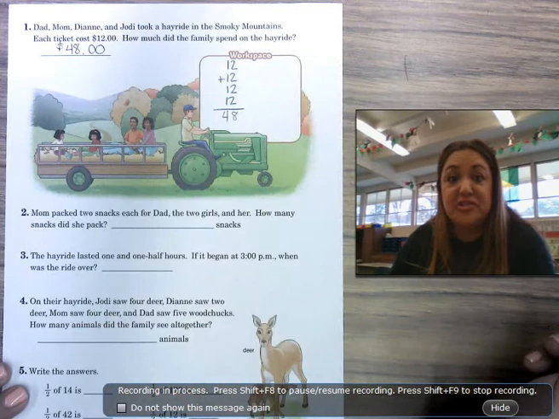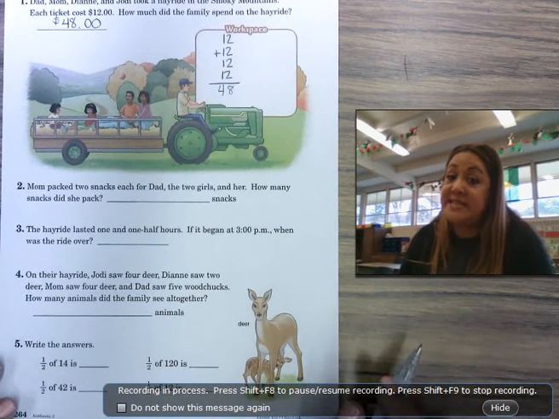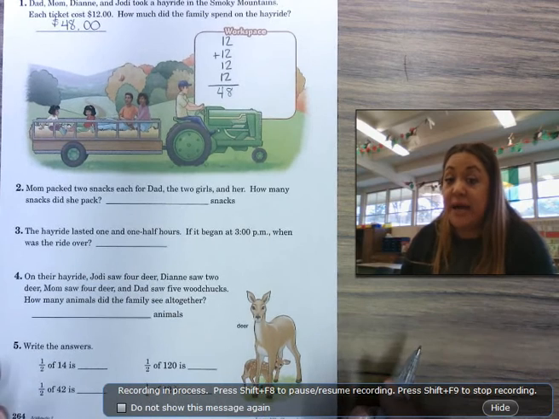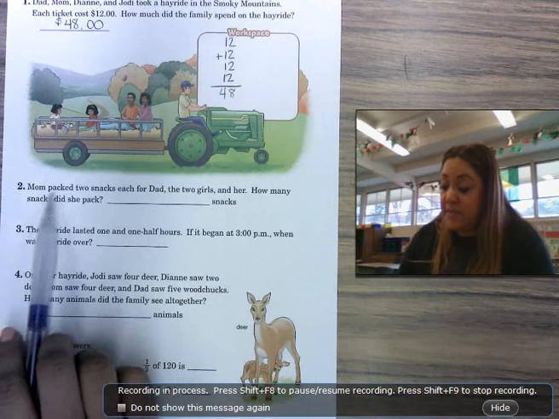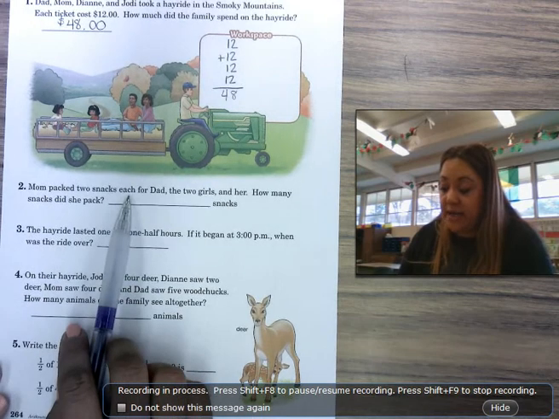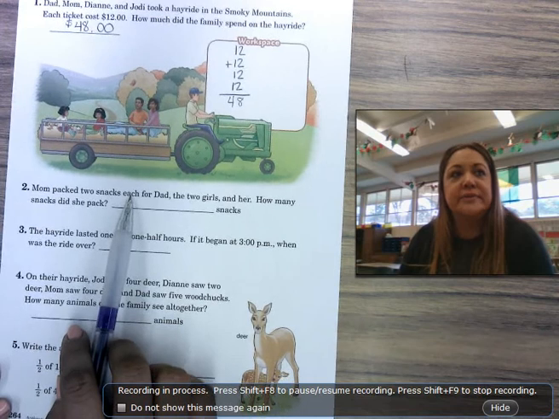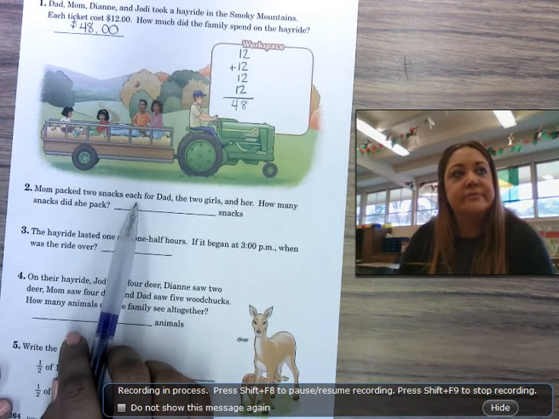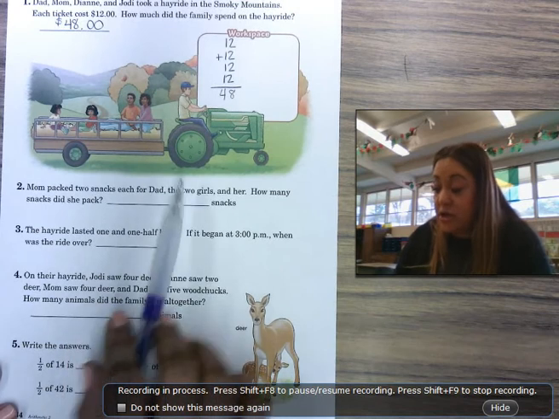Okay, now number 2. Pause at any time if you need to go back and need any further explanation, okay? So number 2, Mom packed 2 snacks each for Dad, the 2 girls, and her. I wonder what they were. Cookies? Donuts? Ice cream? How many snacks did she pack?